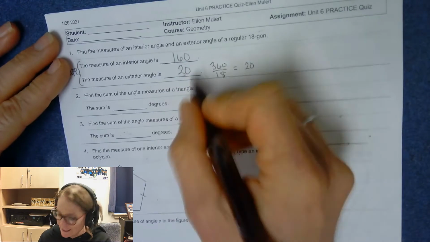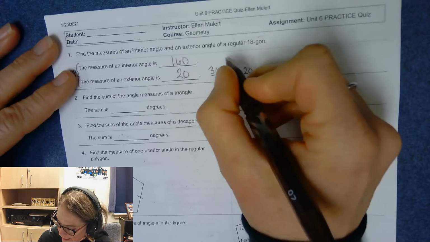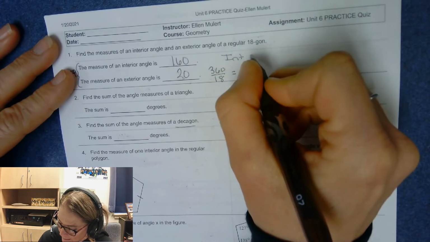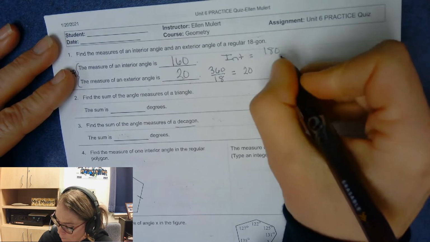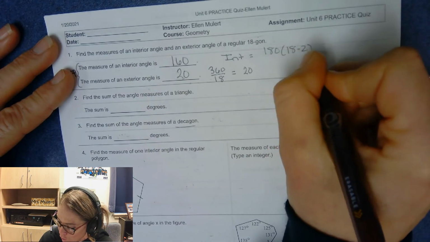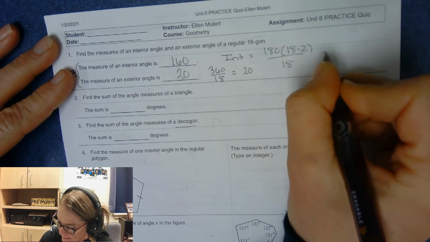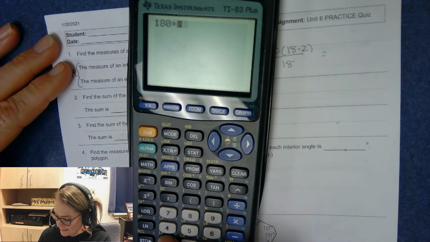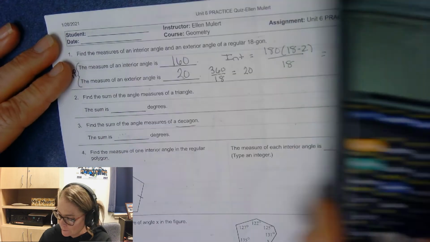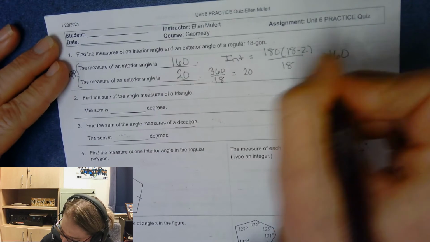If you didn't go this route and you just went with the interior angle formula, you would do 180 times 18 minus 2, which is 16, over 18. So you get 180 times 16 divided by 18. You would see that you get that 160, confirmation there.